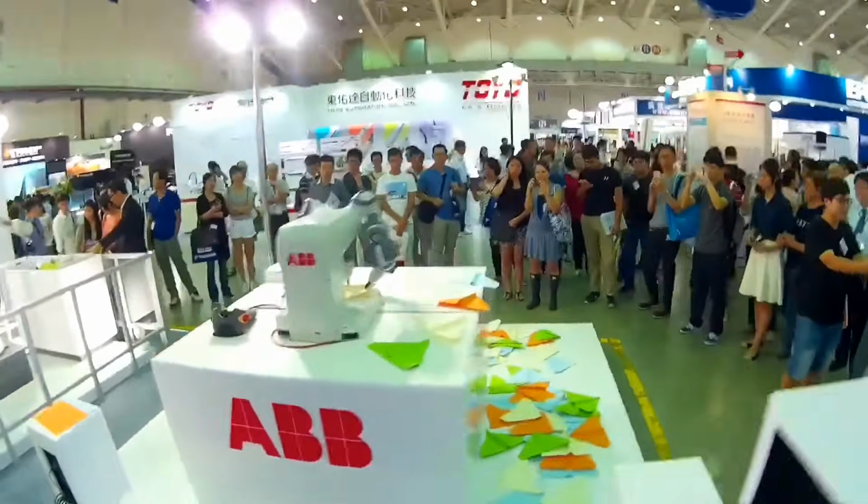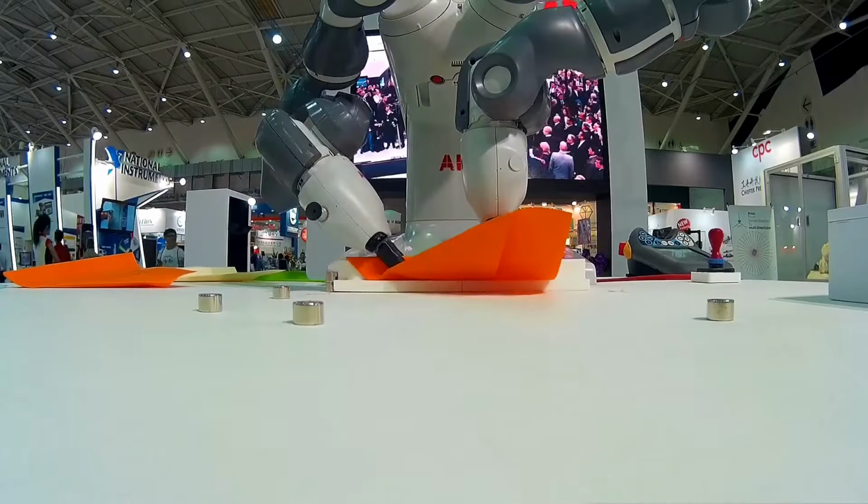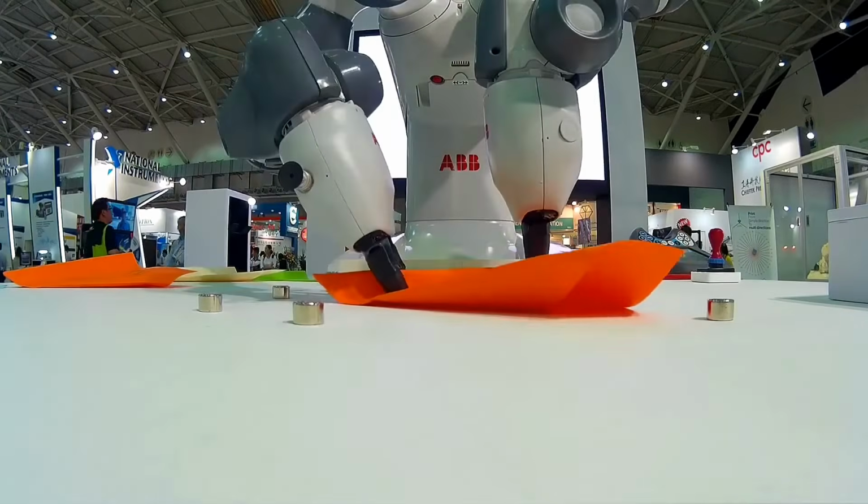In summary, degrees of freedom aren't just a number. They are the metric that defines the dexterity, versatility, and real value of any robot in the industry.